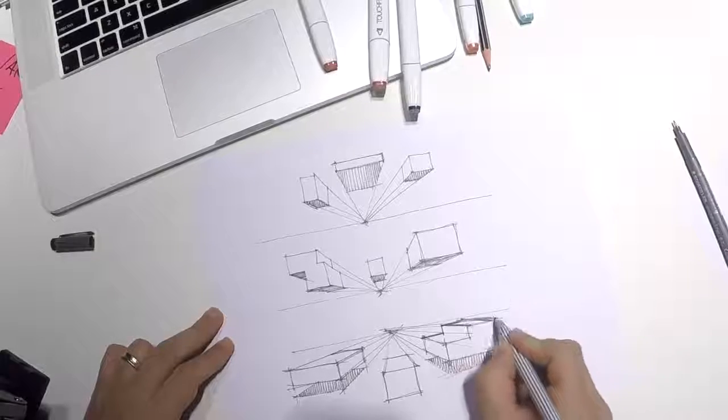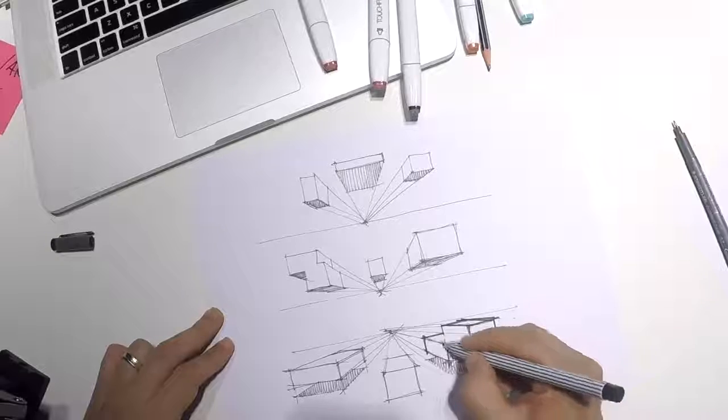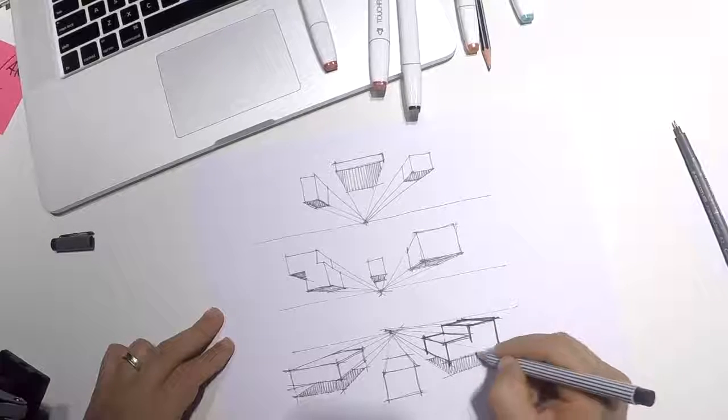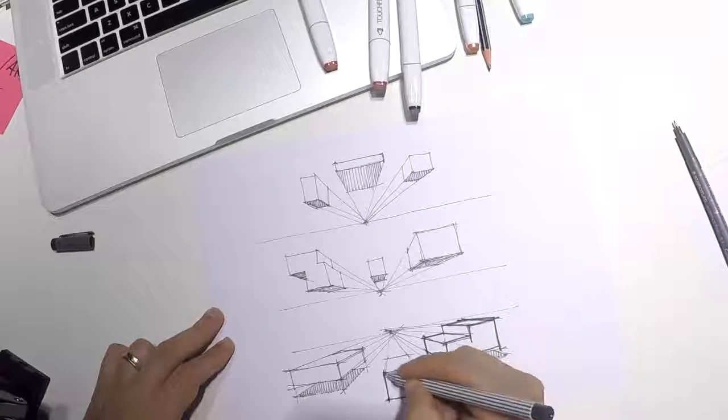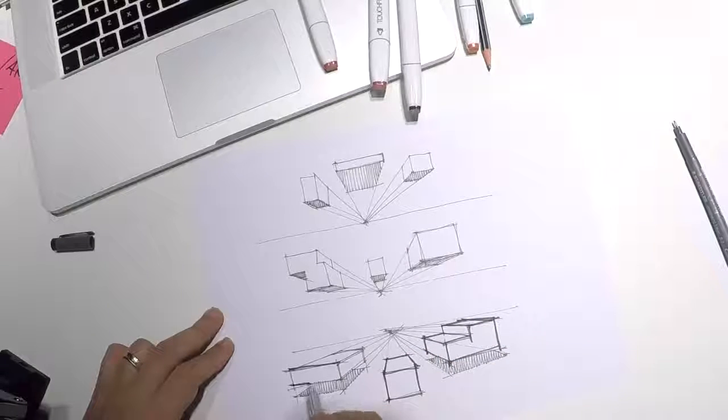Okay, so at this moment I just want to create more bold lines to show you the result of the recap on our first lesson about 1 point perspective.